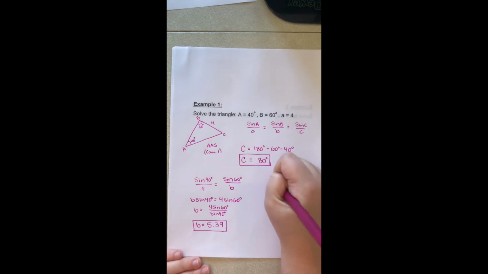Law of Sines tells me, and I would use the one you were given information for, so sine of A over A. So what that tells me is sine of 40 over 4 equals sine of C, which C is 80, over side length C. From there, I'm able to cross multiply again.